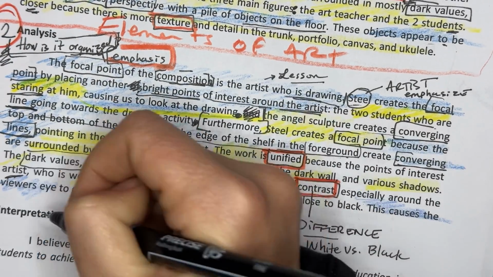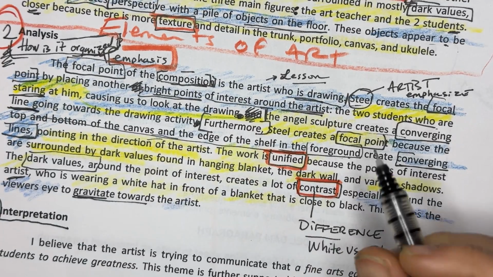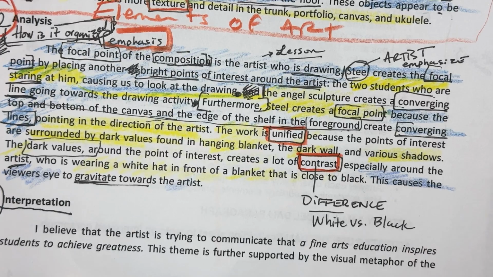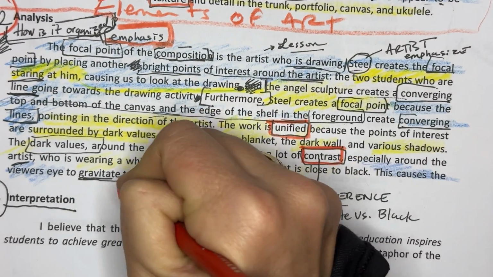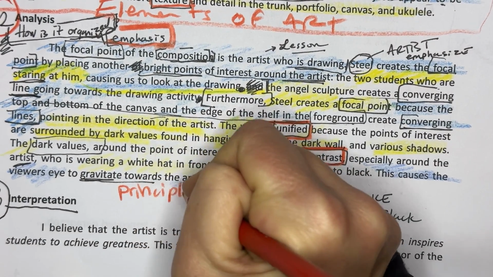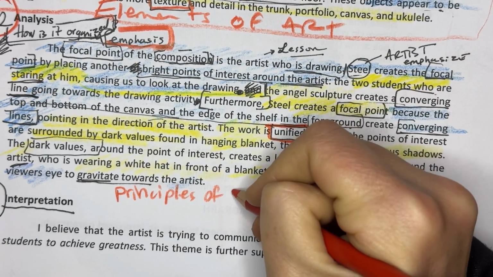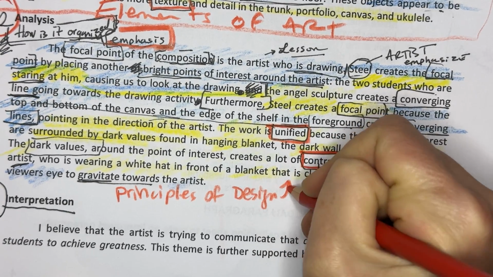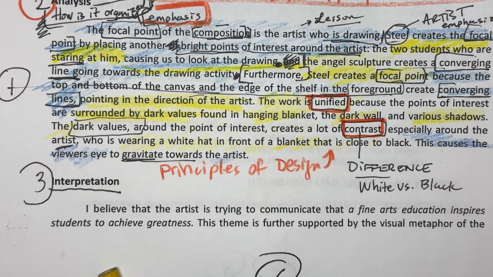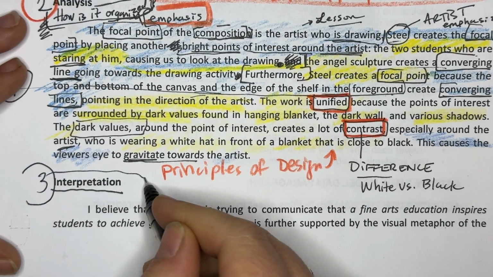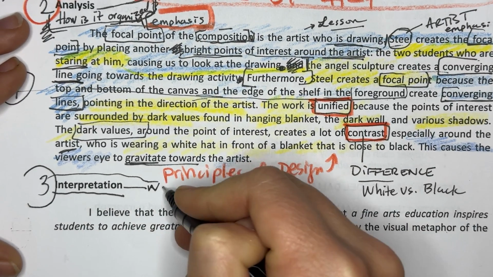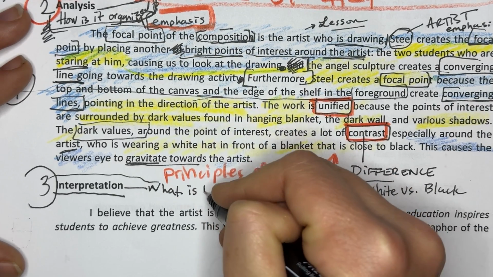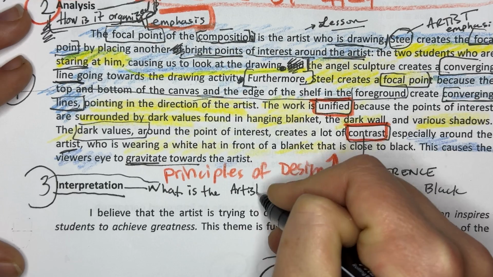Okay, 3, interpretation. So we talked about the principles of design in paragraph 2: emphasis, contrast, unity, balance, rhythm. That was second quarter. Now interpretation, we're talking about what is the artist trying to say? So this is mostly opinion, so it should be mostly blue. What is the artist saying?